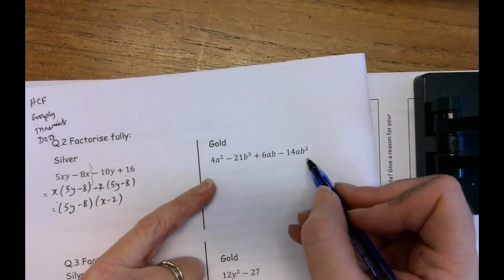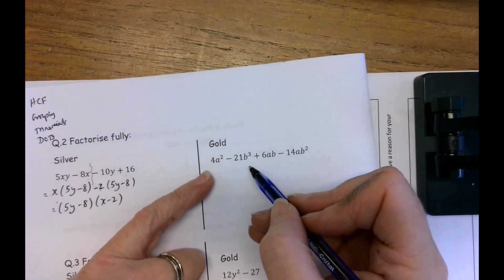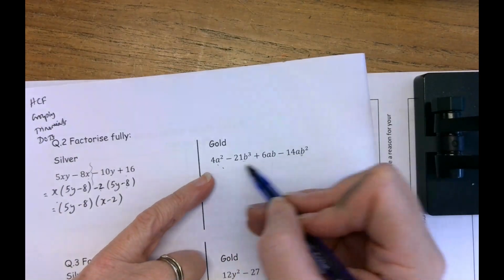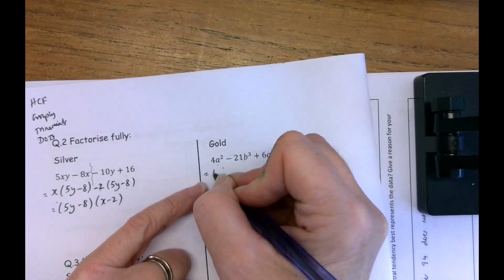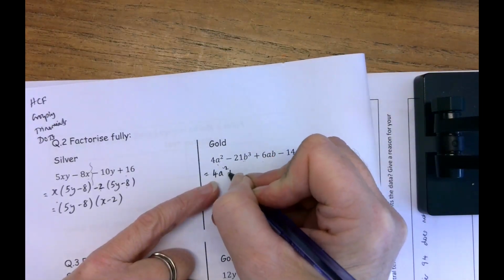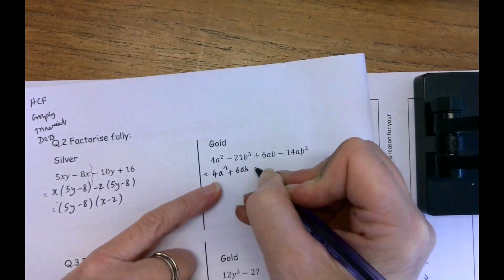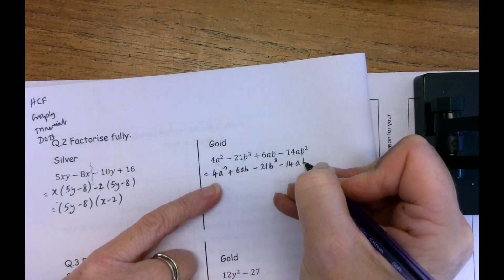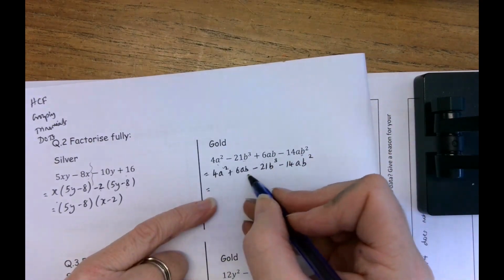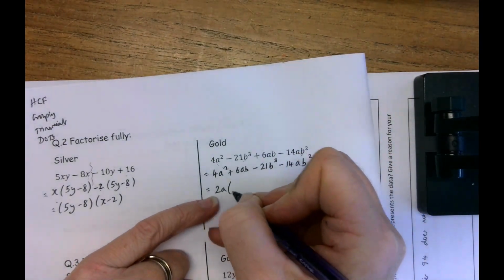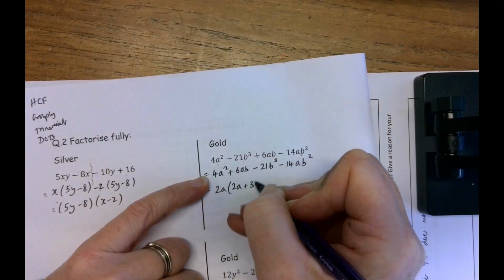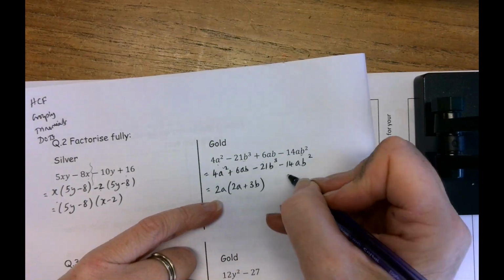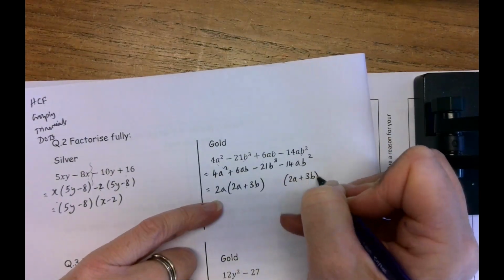Here we've got, again, factorizing by grouping, but if you notice here, there's nothing in common to the first two, and there is in common to the second two, but I need something in common here. So I'm going to rearrange it. So I've got 4a squared plus 6ab, because then a's are in common, minus 21b cubed minus 14ab squared. So what's in common to the first two is 2a multiplied by 2a plus 3b, 4a squared plus 6ab. And then what's in common here? Well, let's do my trick here of putting the bracket down again.